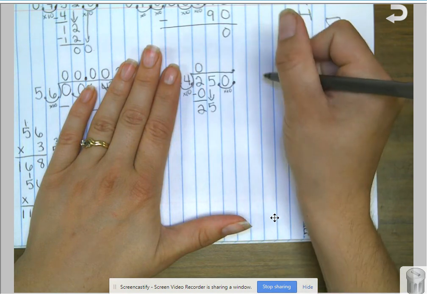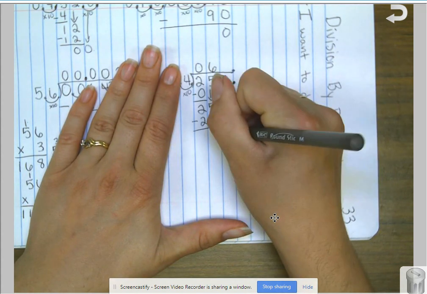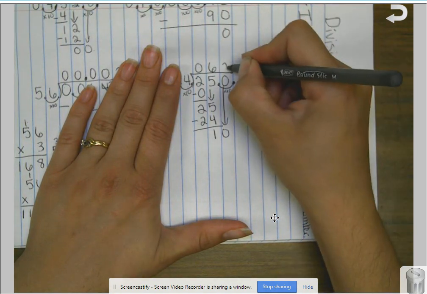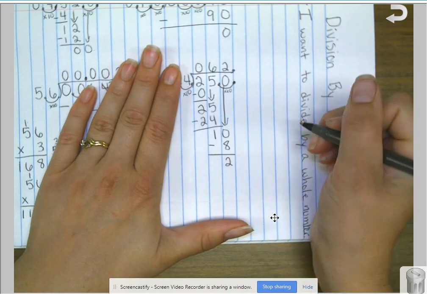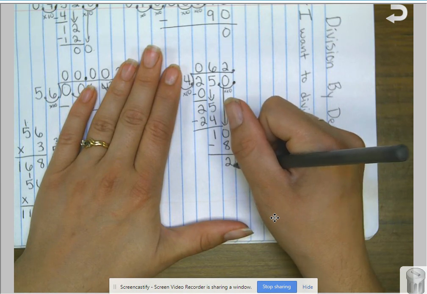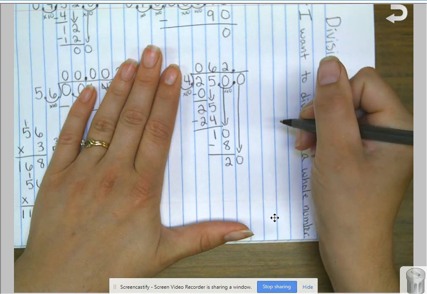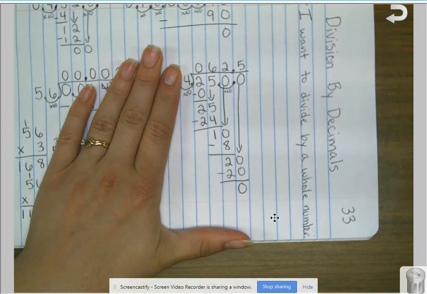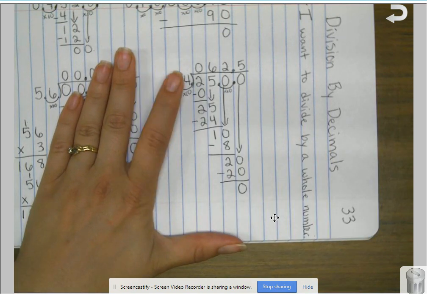Next place value. 4 goes into 25 6 times. 6 times 4 is 24. That leaves me with 1. 10. 4 goes into 10 how many times? 2. 2 times 4 is 8, minus 8. See how I'm keeping my place values lined up? Gives me 2. Now from here, I can't say remainder 2. That's not what it wants me to do. If I'm dealing with decimal numbers, I need decimal answers. So I'm going to annex a 0 and just keep going. 4 goes into 20 how many times? 5. 5 times 4 is 20. Now, because I ended up with 0 remaining pieces, I am done. My answer is 62.5. Once again, this original number was less than 1, so it had to go in there more times than 25.